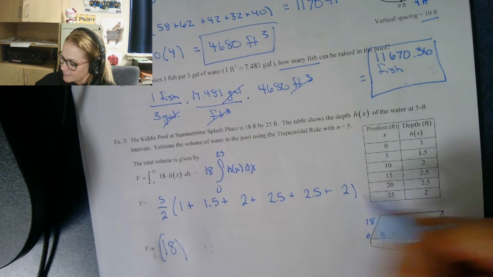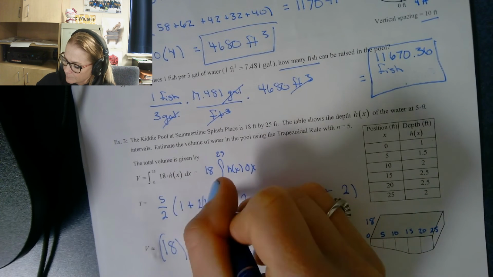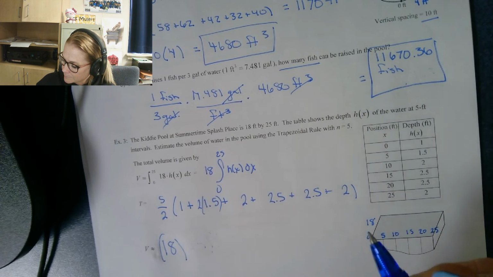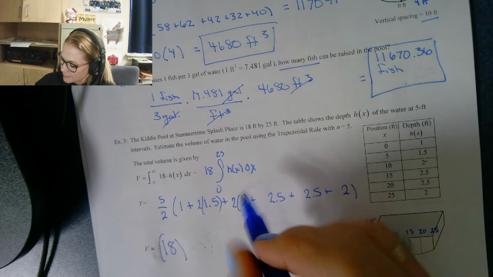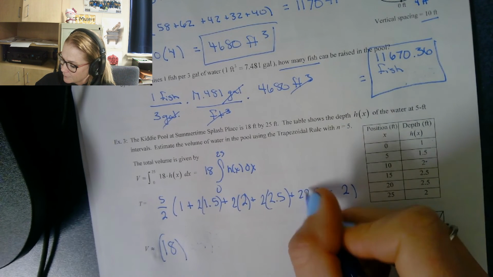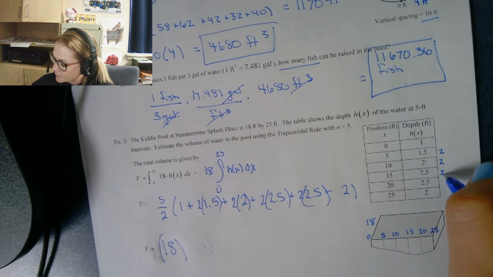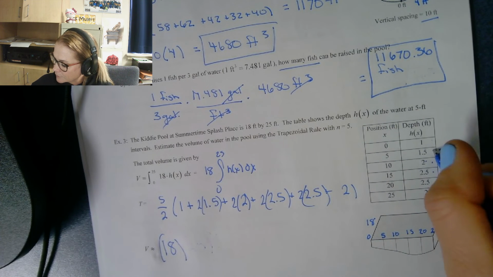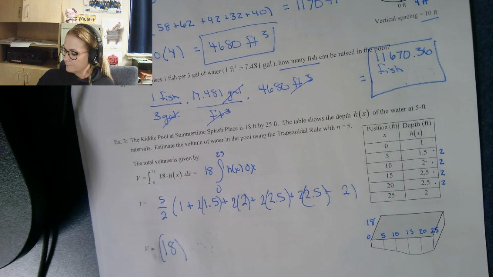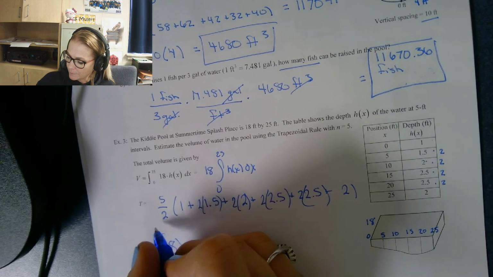Okay, so those are all the heights in the table. So that's just times 2. That's just times 2. That's just times 2. That's just times 2. And this last one times, so times 2, times 2, times 2, times 2. All the internal y values.